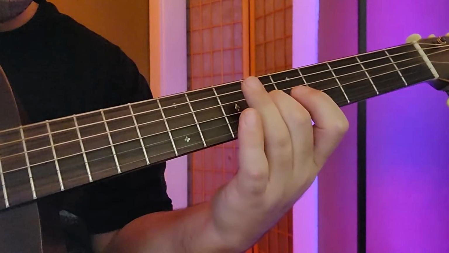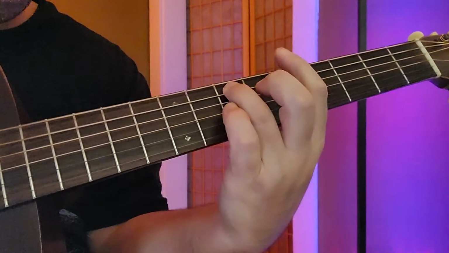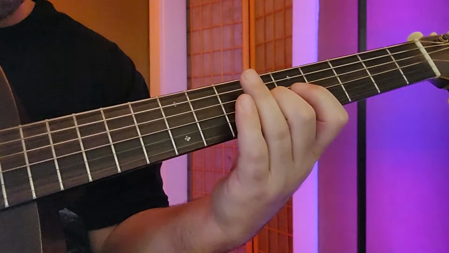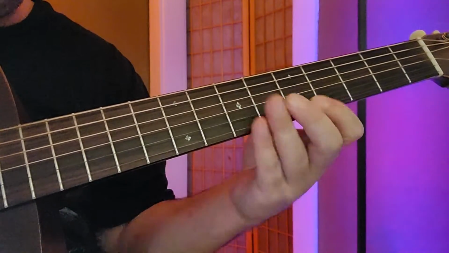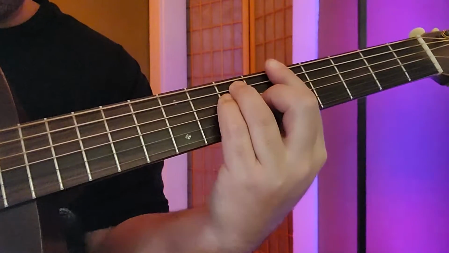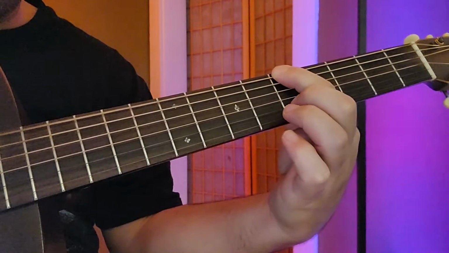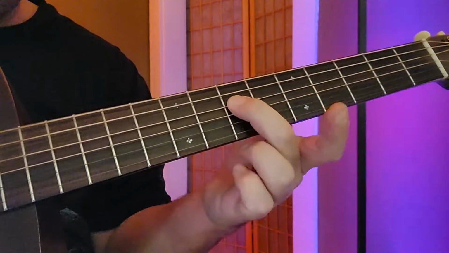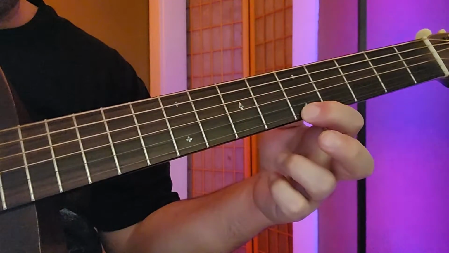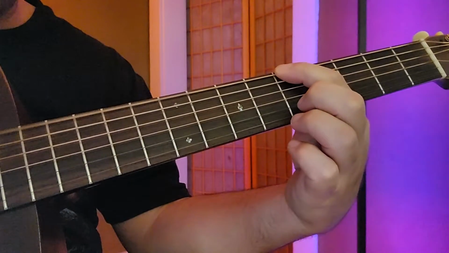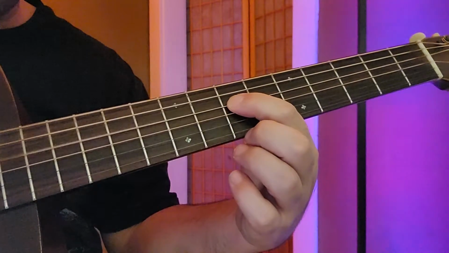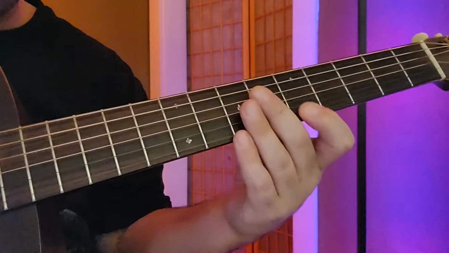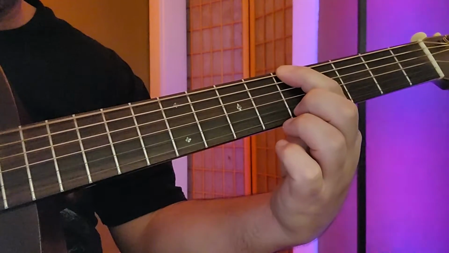So A, E, C sharp, E, A. That's an A major chord. So the root note is A. The E and the C sharp are secondary notes. And then this note and this note are the same as the root, but octaves of it. So this A is an octave of the root, and this A is an octave of the root.